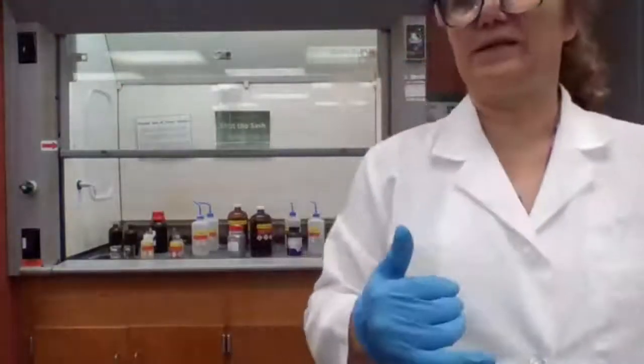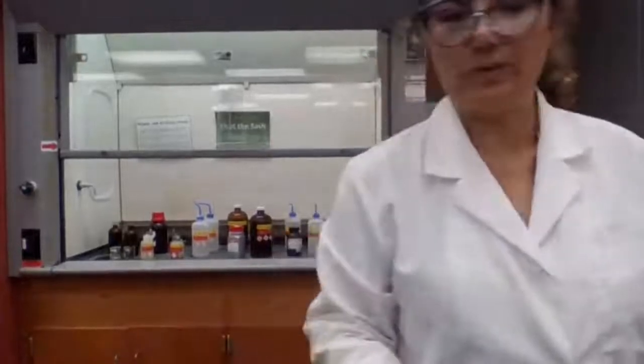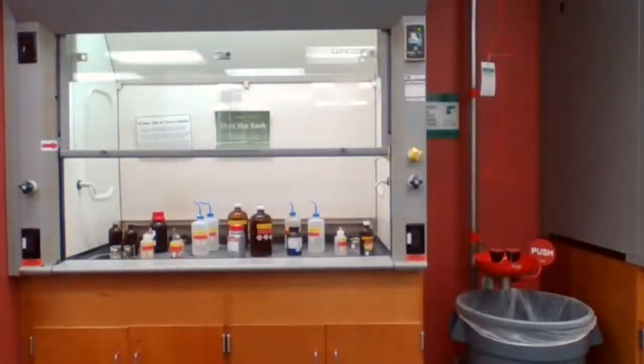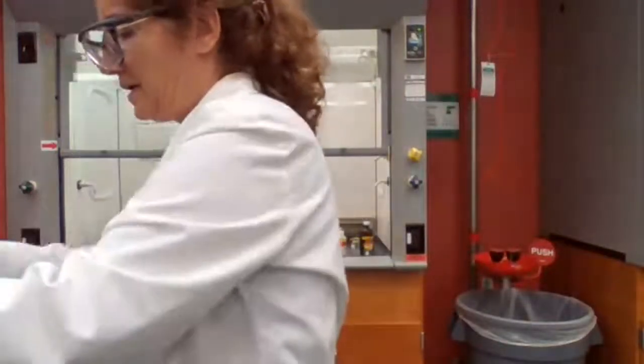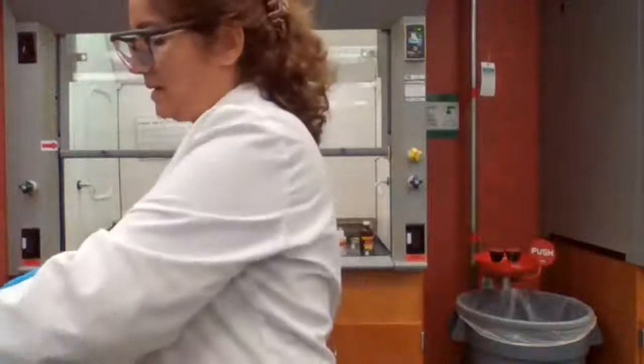One last experiment is the Hinsberg. I have to get more test tubes because these test tubes are small. Okay, help me with the Hinsberg test.